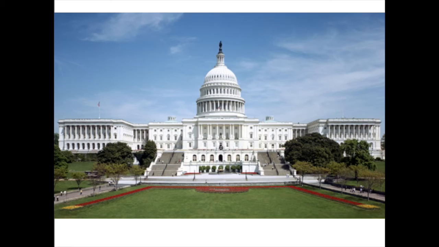If you look here, you see the U.S. Capitol building in all its resplendent glory. If you look in the center, you see the large rotunda, the large dome. And you can see this is one very large building, representing one very large Congress.